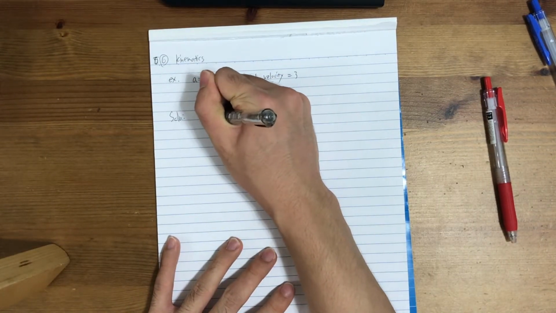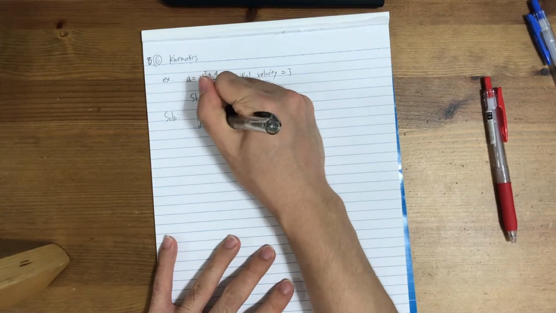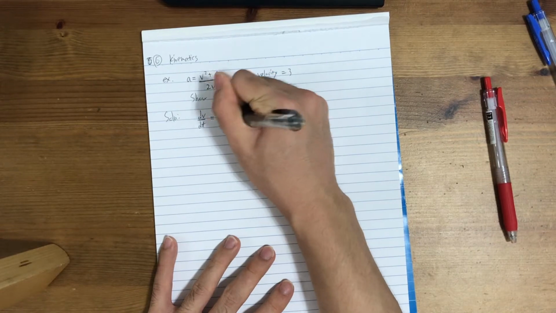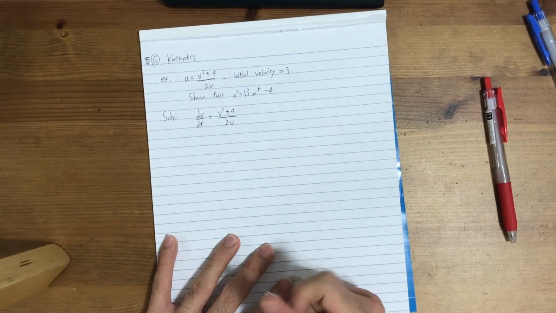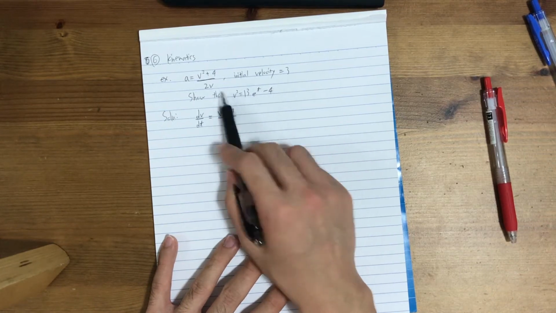So first, we know that acceleration is dv over dt, right? So dv over dt equals (v squared plus 4) over 2v. And we have to show this, right?